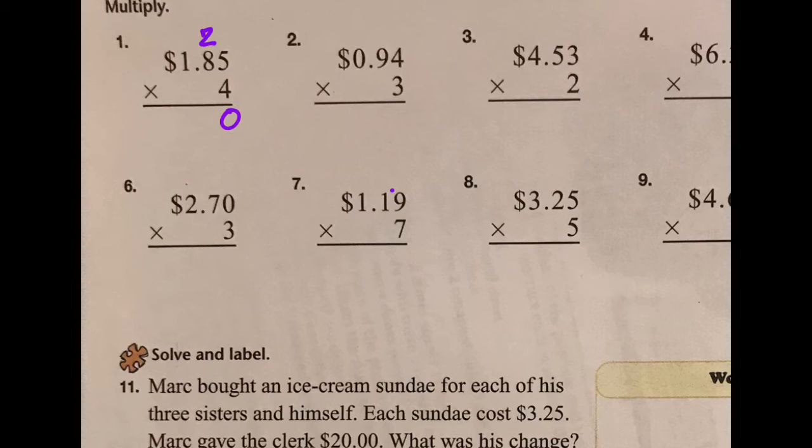Carry the 2. 4 times 8 is what? 32 plus 2 is 34. Carry the 3. You see the decimal point? We're going to ignore it for now. Okay. And let's keep going. 4 times 1 is 4 plus 3 is 7.